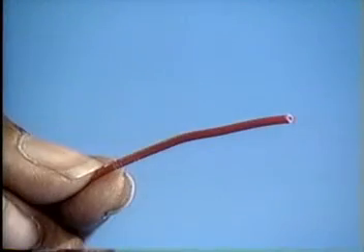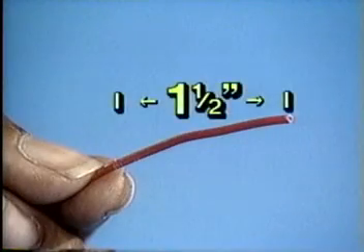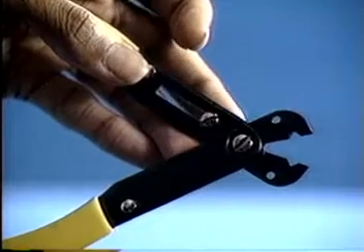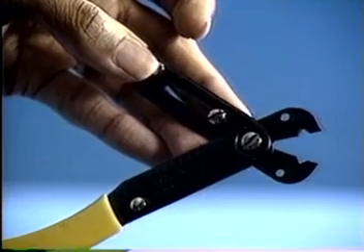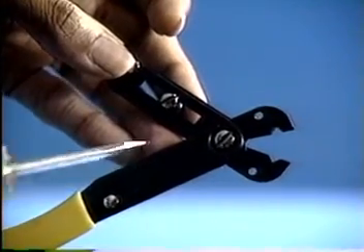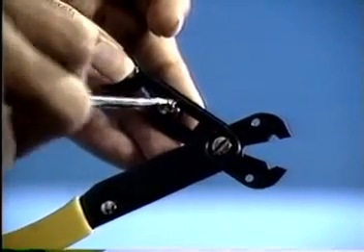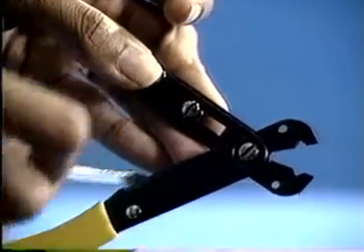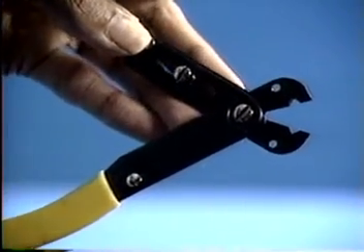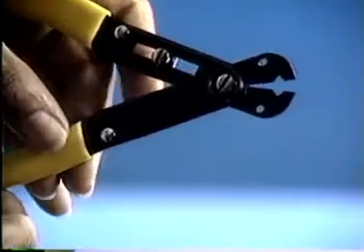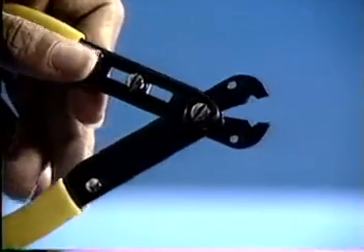Next, you will have to strip away about 1.5 inches of insulation from the wire. To do this, first determine the gauge of the wire you're using. Then, tighten the set screw on the wire stripper. This set screw will keep the jaws from closing completely and let you cut through only the insulation without cutting through the wire.